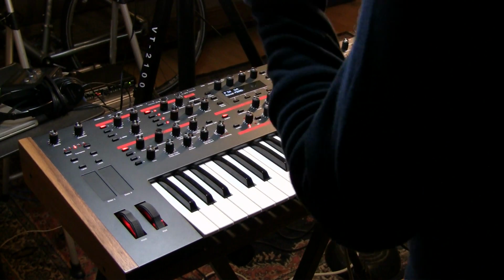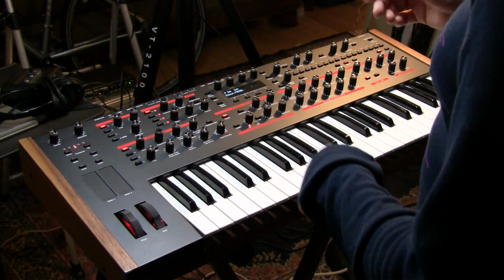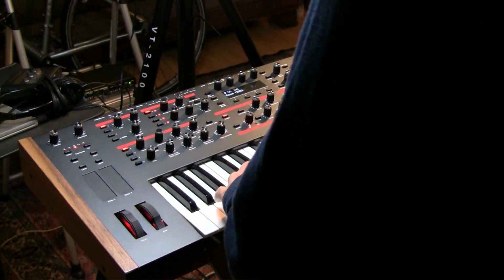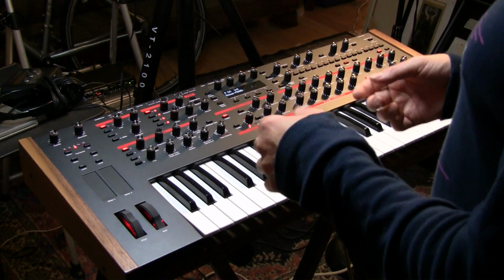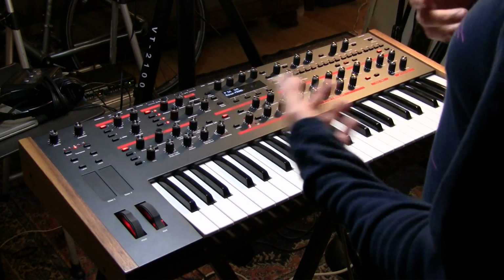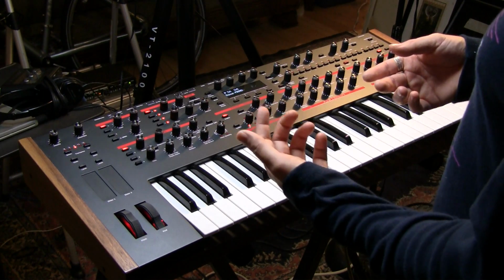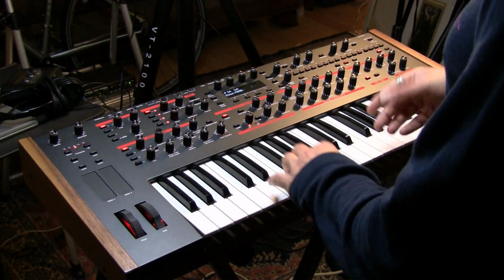Okay, so let's dive right into it. Right now, it's in monophonic mode with one oscillator. This oscillator is low note priority. That means, like a lot of analog synths, the lower the note is, it will get the priority. The higher notes get no priority and don't sound.